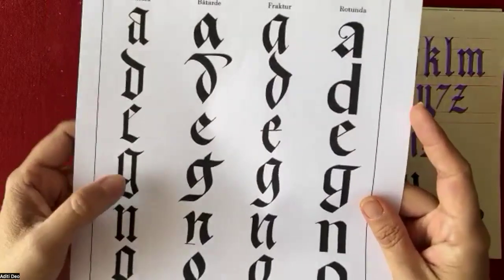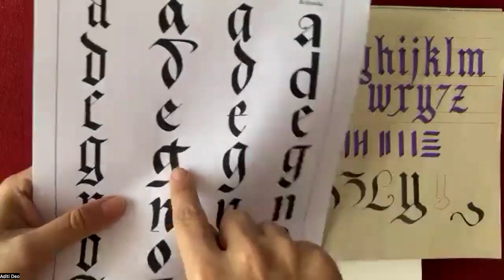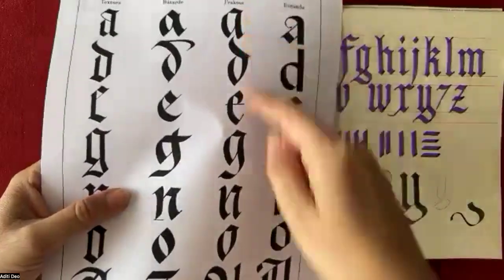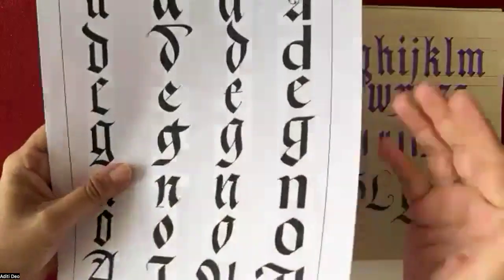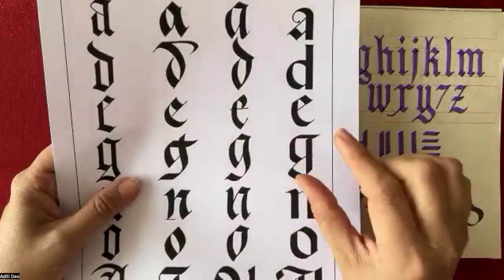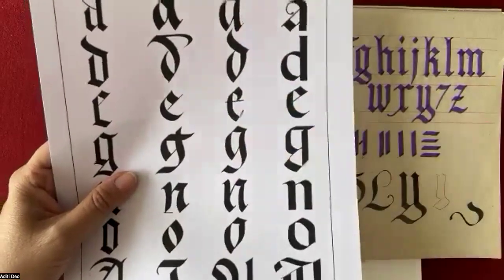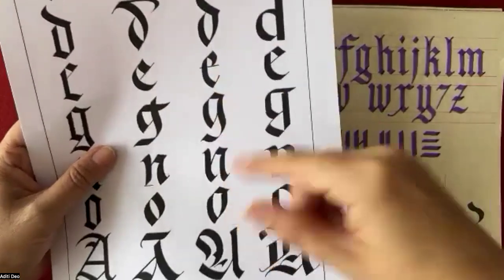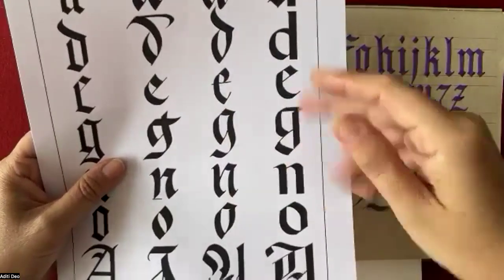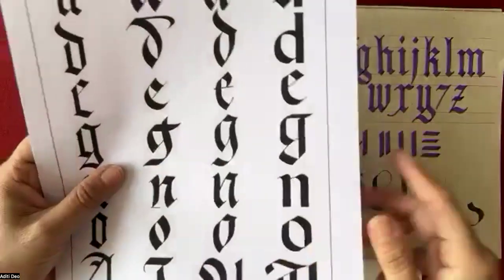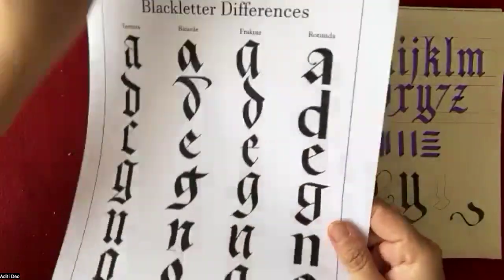So this is where it began, going into Batard in certain regions, staying fracture in some regions, also added by another script called Schwabecker, which was used for maybe like the italicized version of this, and then going to rotunda and often going back to the fracture.